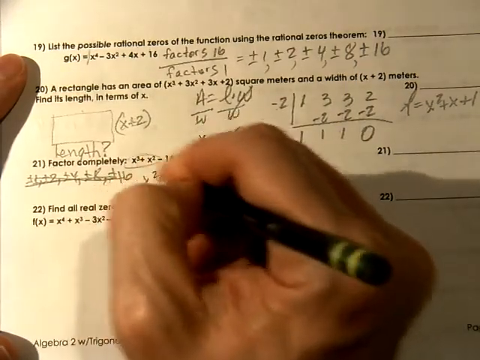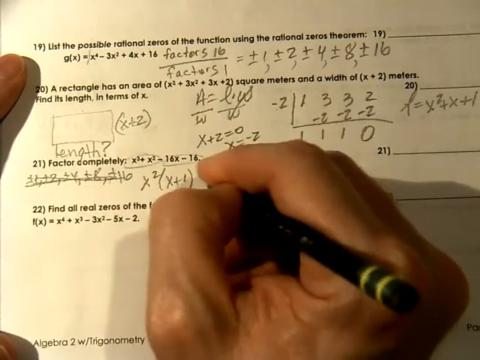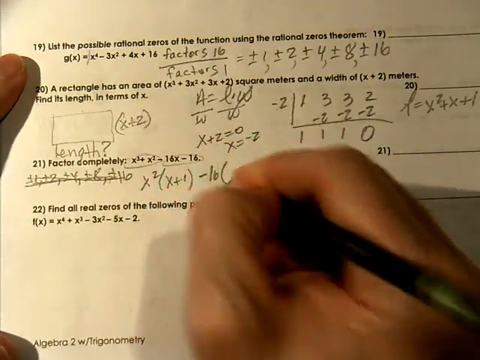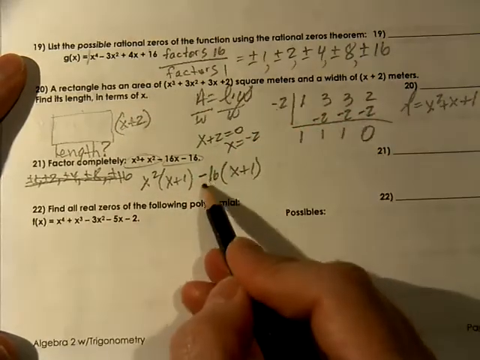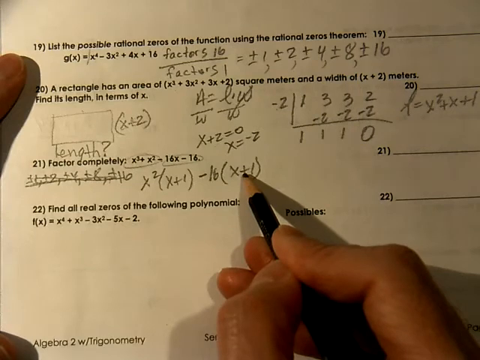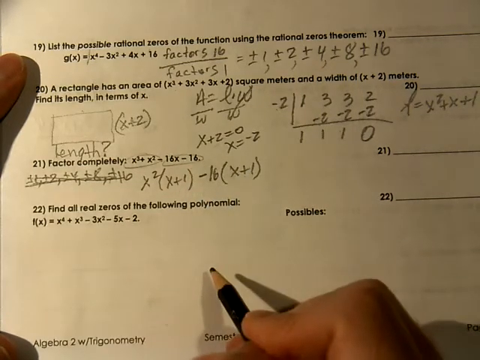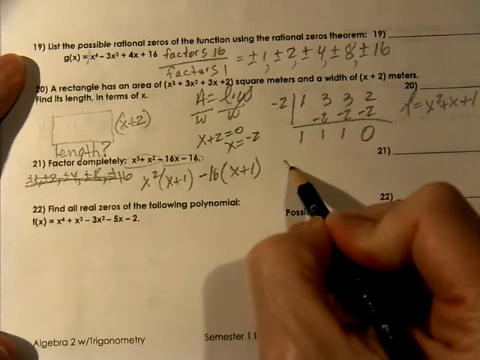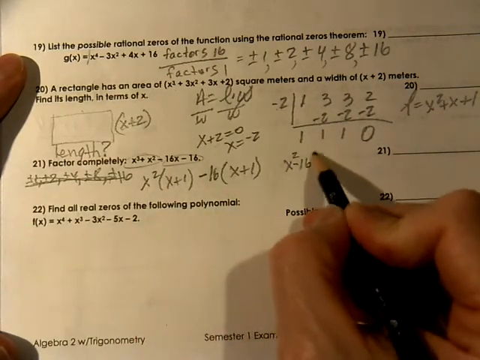We get x squared, leaves us with an x plus 1. Bring down your sign, factor out 16. That leaves us with an x plus 1. Negative 16 times a positive 1 leaves us a negative 16. So this is x squared minus 16.